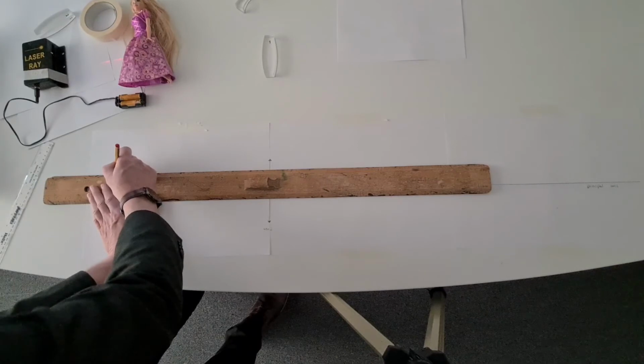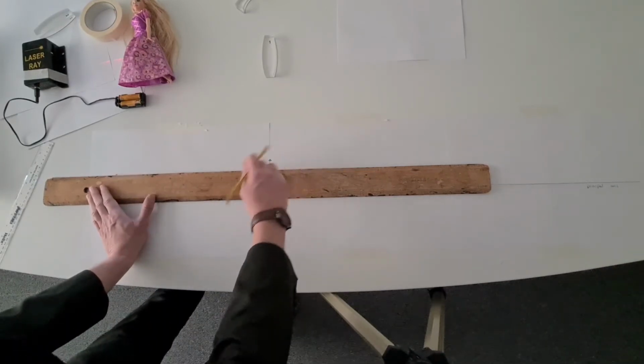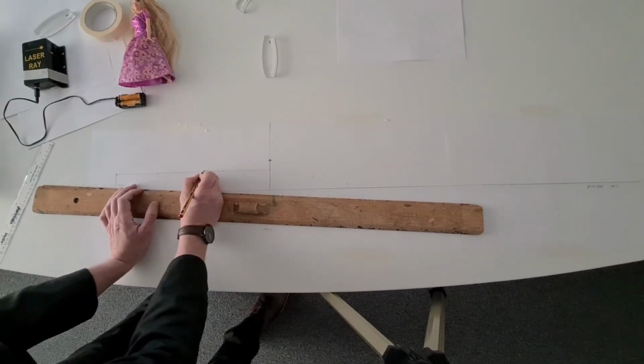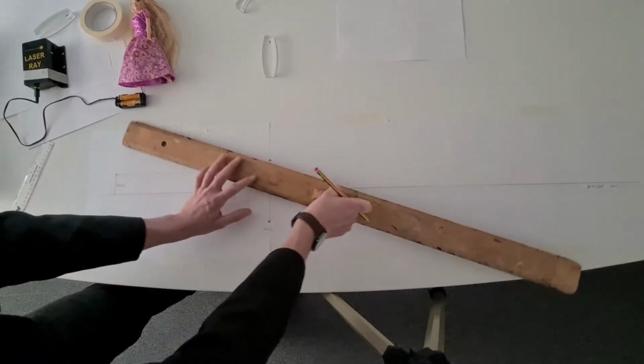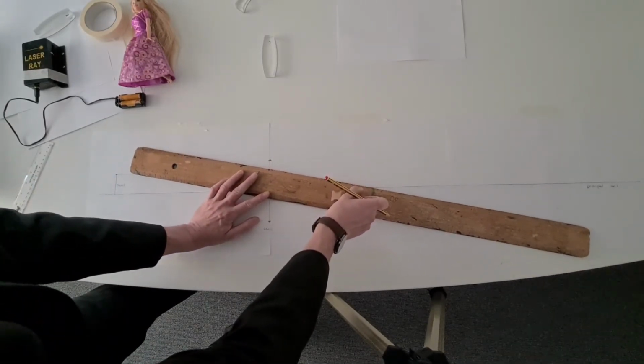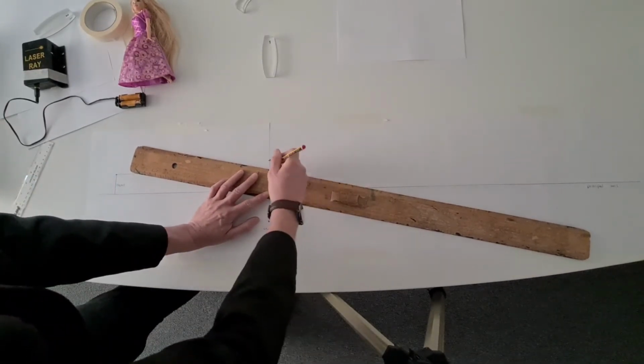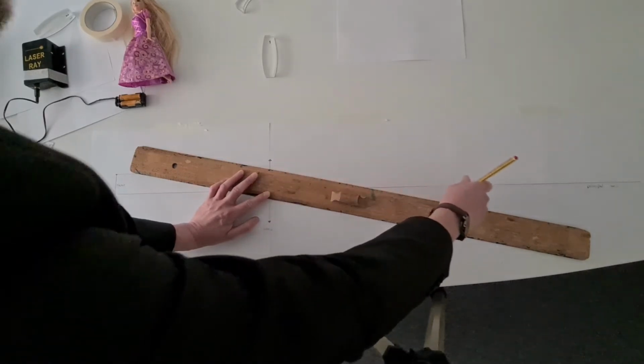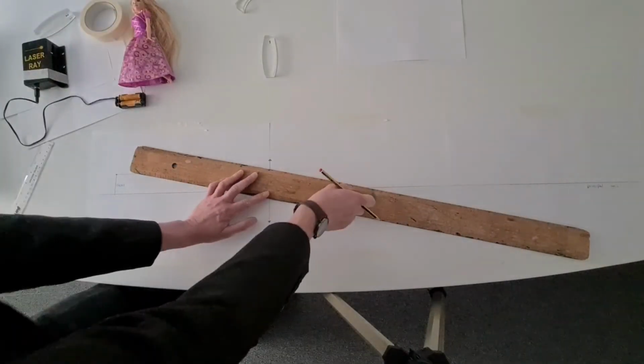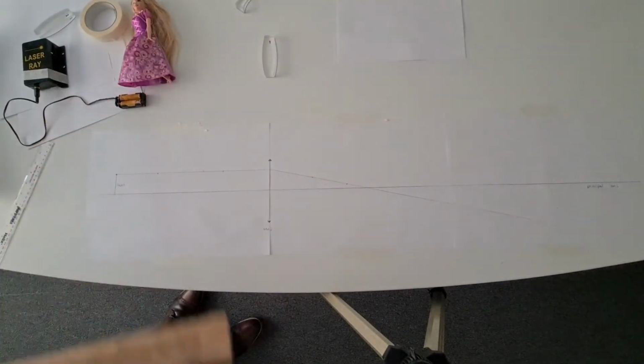So the ray of light comes from the top of Rapunzel's head until it hits the centre of the lens. It then refracts and it goes over here somewhere. Okay, so get it right. And I don't know where I need to draw it to. It is going over there.